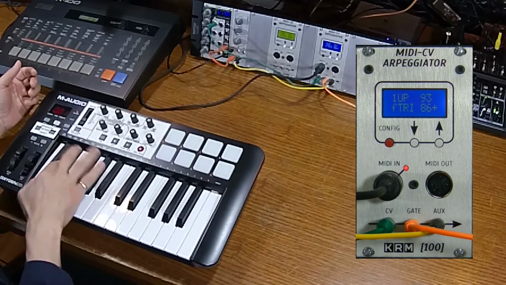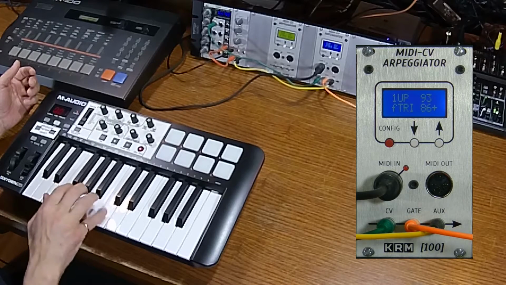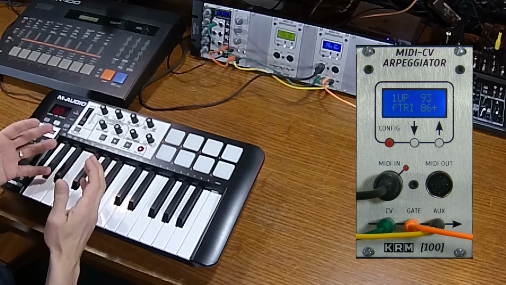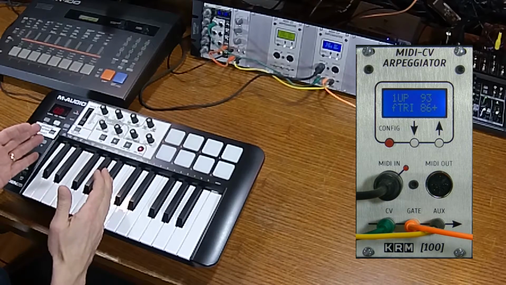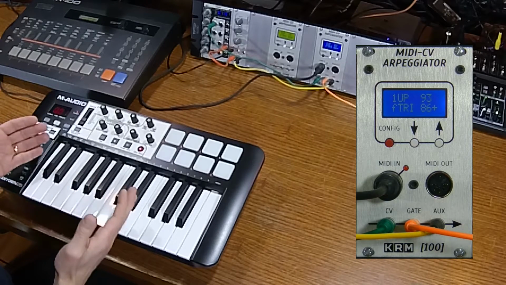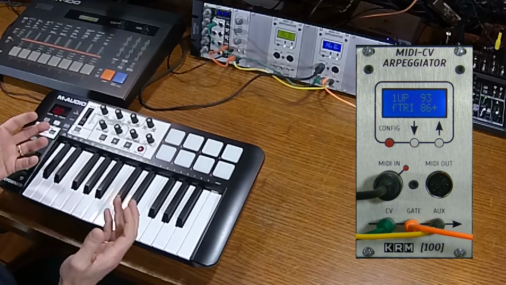When the module powers on, it defaults to 12-tone equal temperament, which is the scale you're probably used to. It's where it splits the octave into 12 equal divisions, and each one is a semitone. But it's possible to split the octave into any arbitrary number of divisions. It doesn't have to be 12, and the spacing between the divisions doesn't have to be even either.